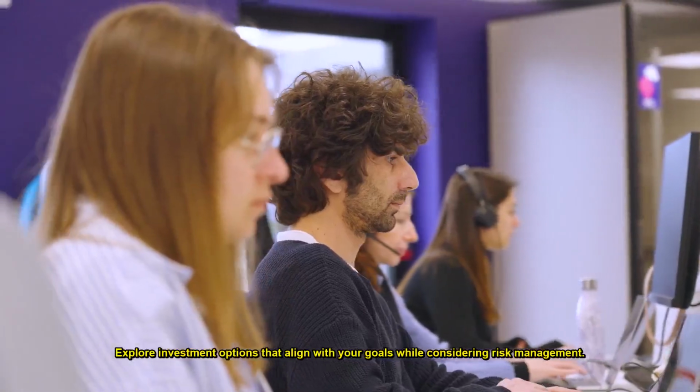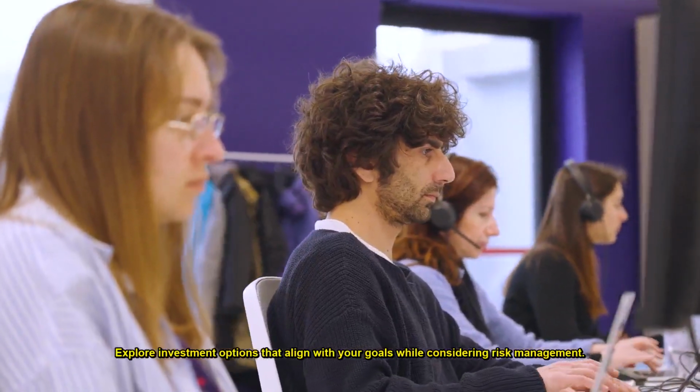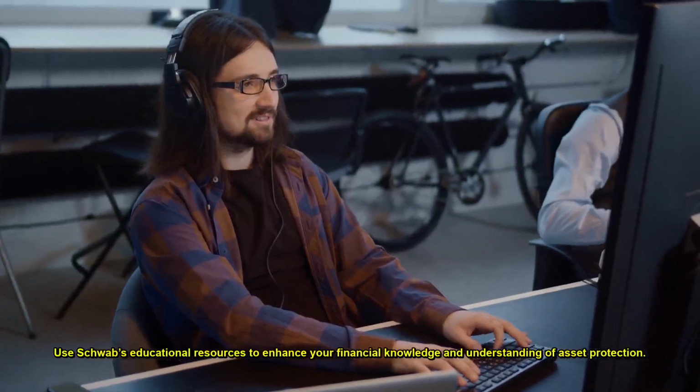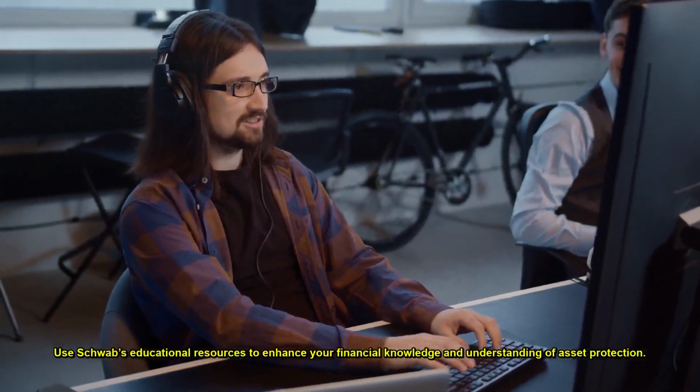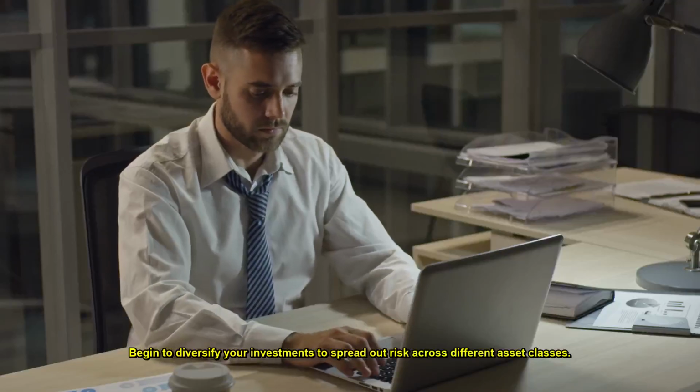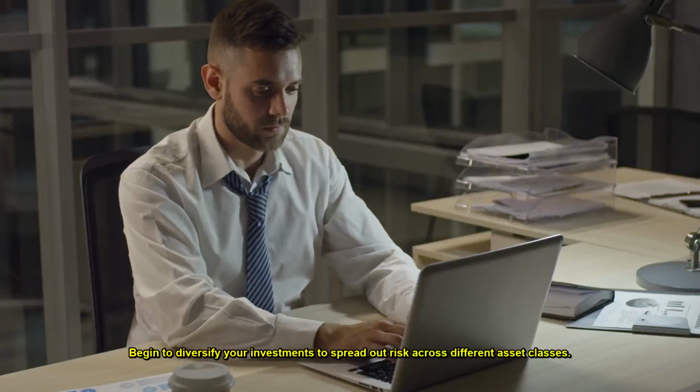Explore investment options that align with your goals while considering risk management. Use Schwab's educational resources to enhance your financial knowledge and understanding of asset protection. Begin to diversify your investments to spread out risk across different asset classes.